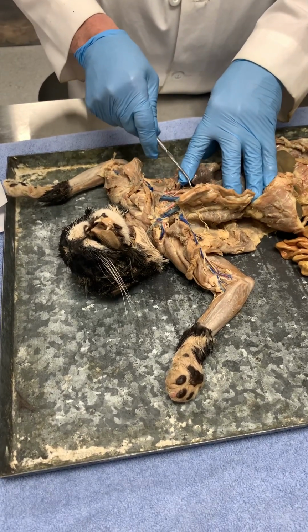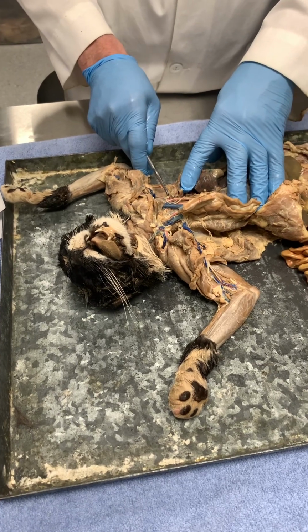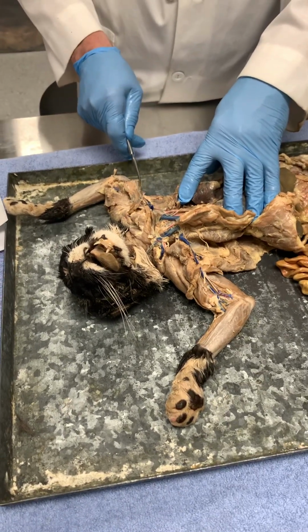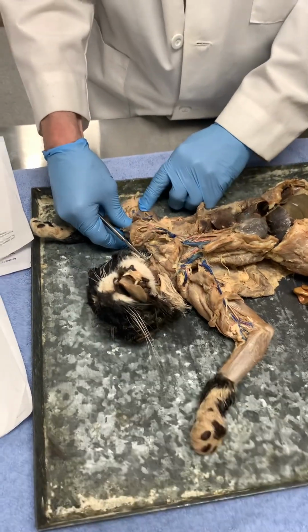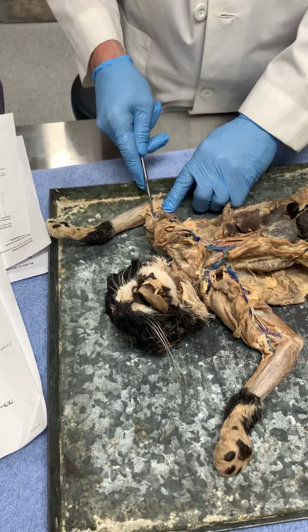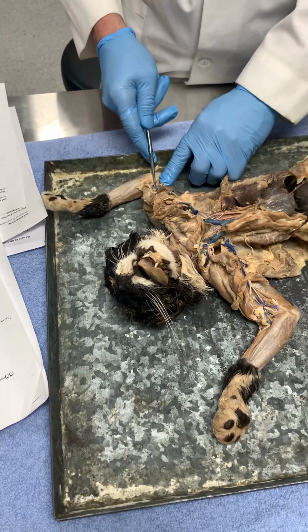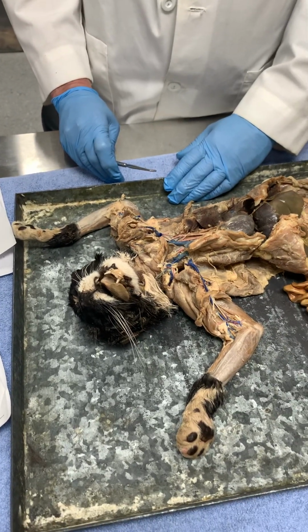It comes all the way over to here before it becomes the axillary, then the brachial, and then again it'll bifurcate right at the end, and this would be the brachial artery, the radial artery, and this is the ulnar. Okay? I catch all of that, Colin?